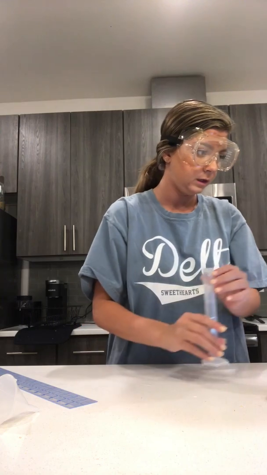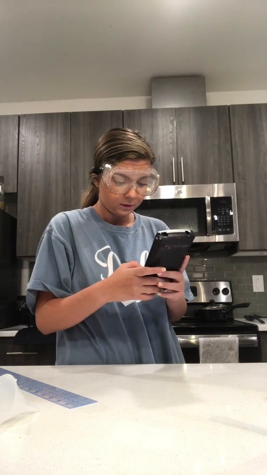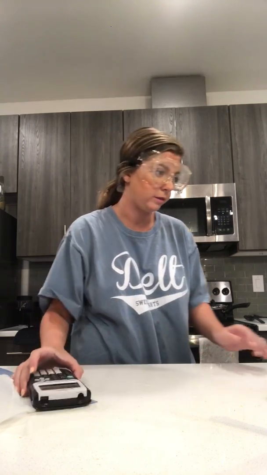And that is coming out to 20.35. And now I'm going to do just the nail cutters. So I would subtract that. So 20.35 minus 17. So the volume of my nail cutters would be 3.35.